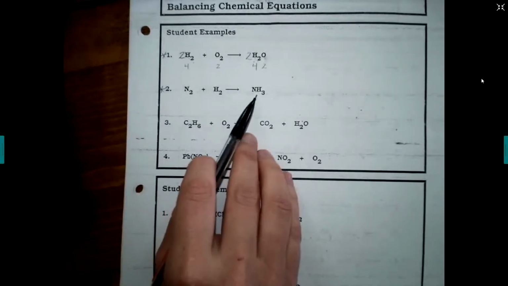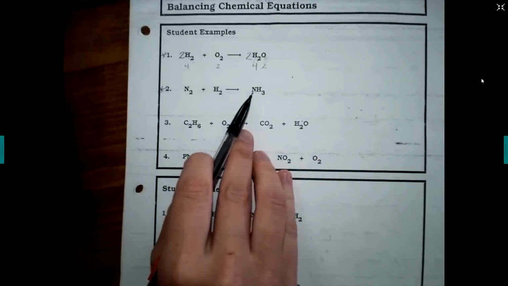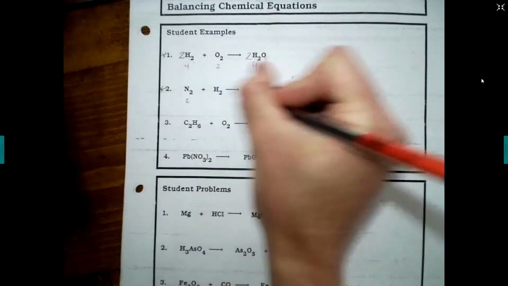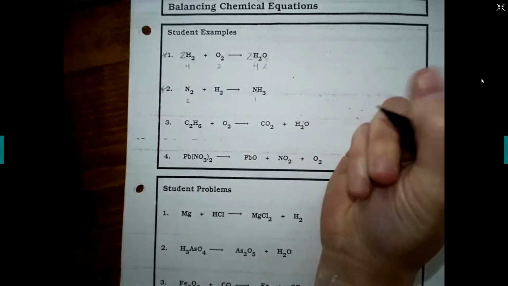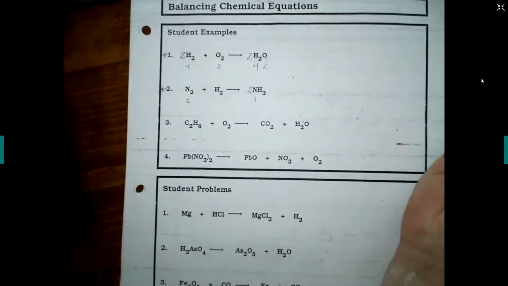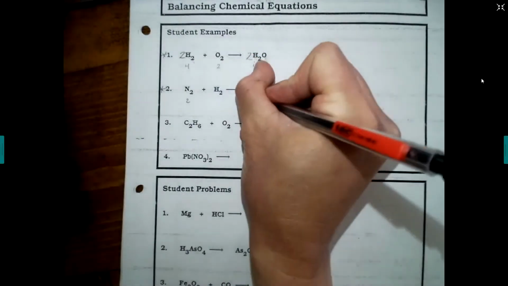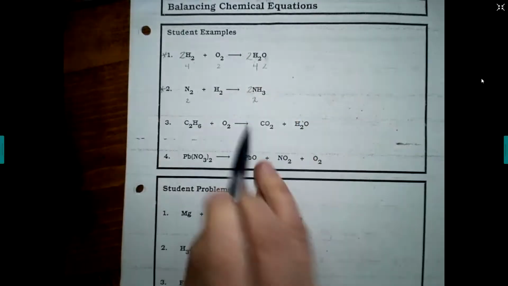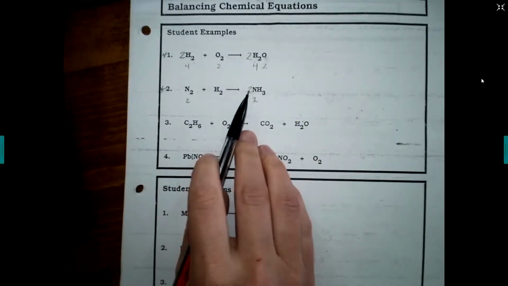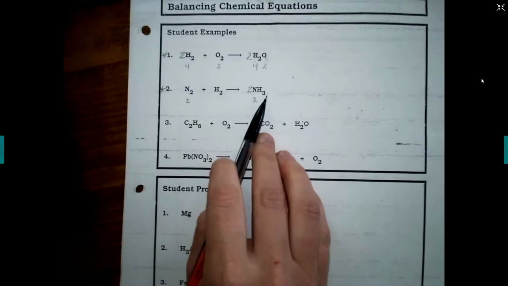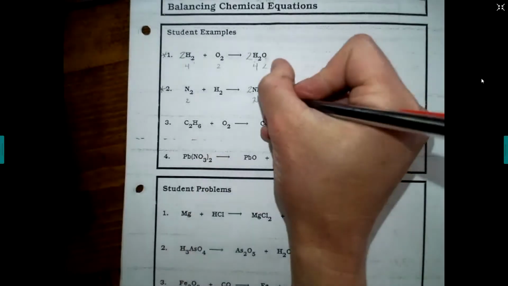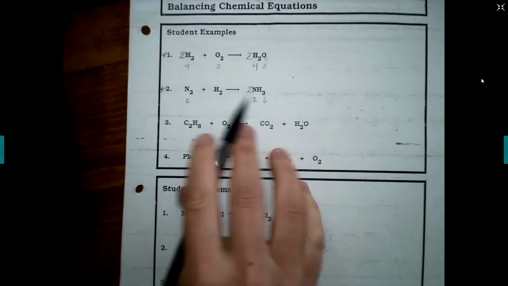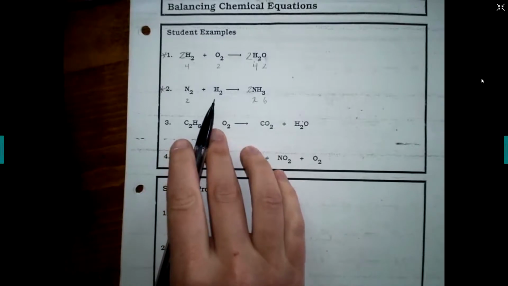And then on the other side, I only have 1 nitrogen. So if I have 2 here and only 1 here, then I need to add a 2. Now my nitrogens are balanced. But when I added that 2 there, that gave me 6 hydrogens. 2 times 3 is 6. So I need to have 6 hydrogens on the left side.